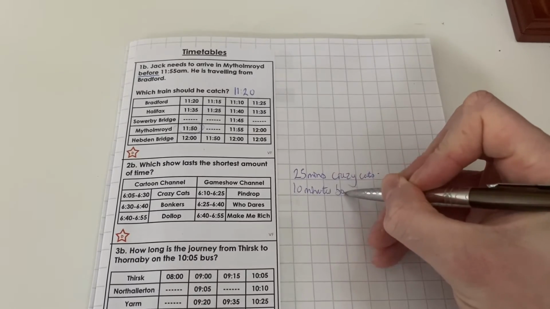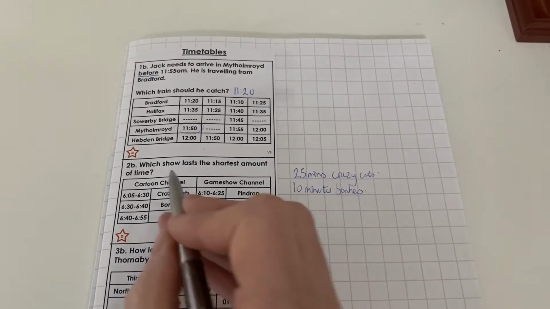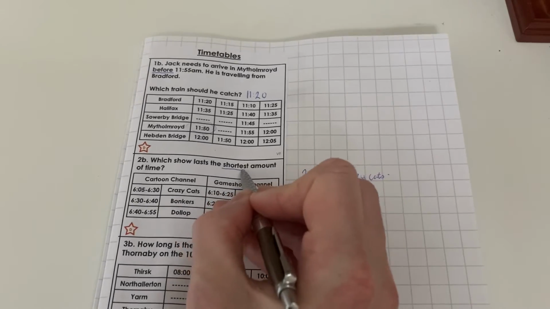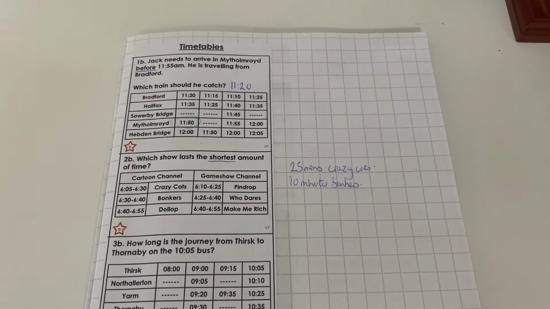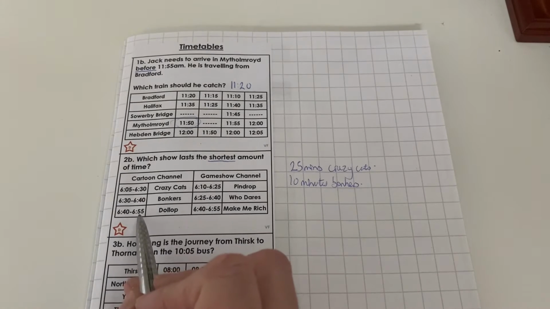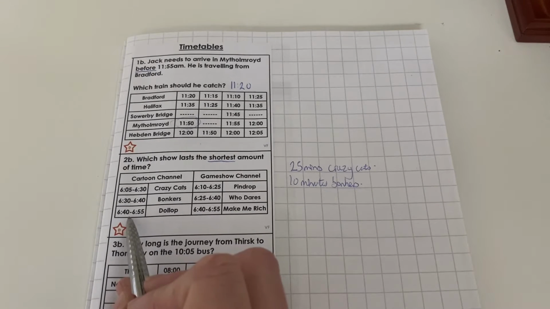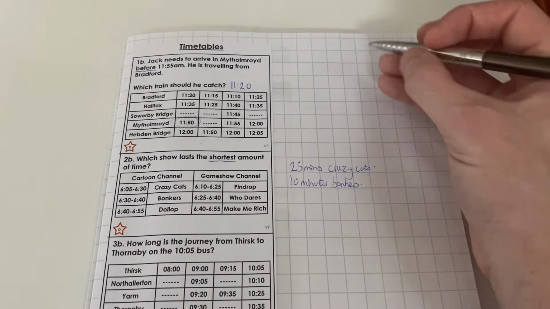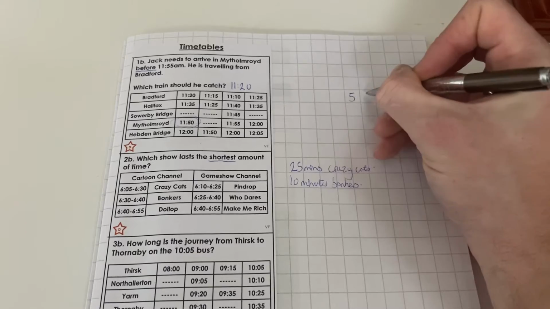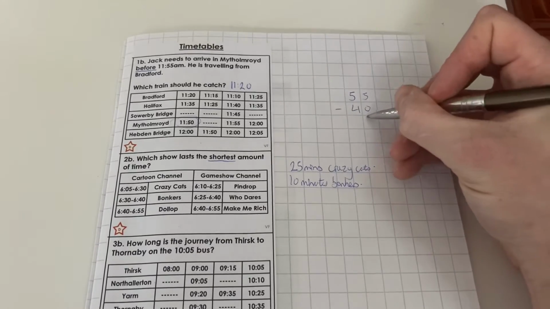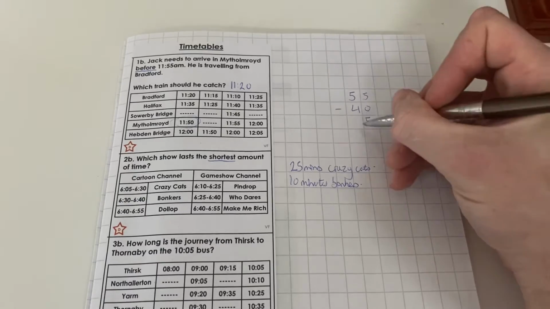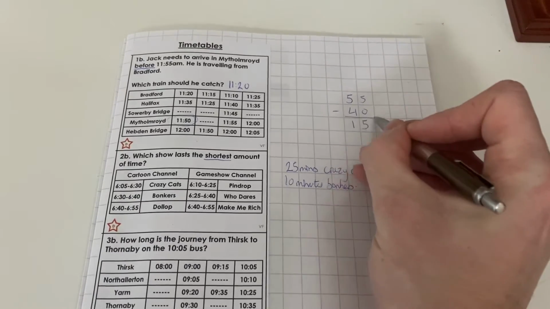So remember our question, what it was asking us to do: which show lasts the shortest. So we're looking for the smallest amount of minutes. So far, Bonkers has got 10 minutes. 55 take away 40. Now, this might be a bit tricky for some of you, so you could use a column method. So we do 55 take away 40. 5 take away 0 equals 5. 5 take away 4 equals 1. And that leaves us with 15.